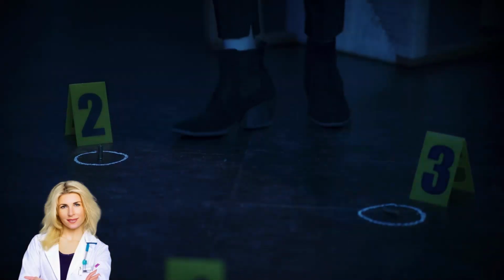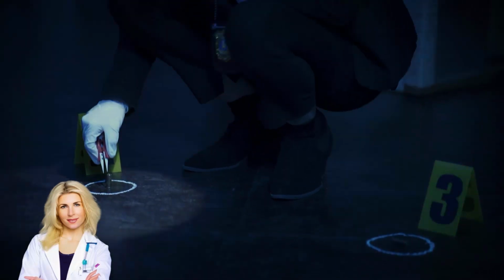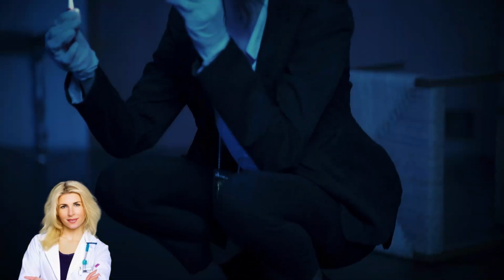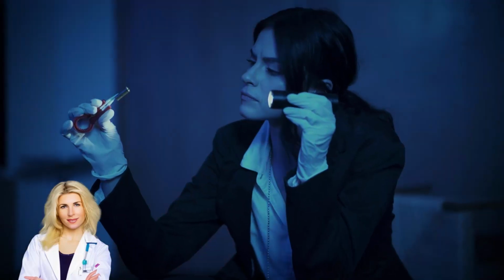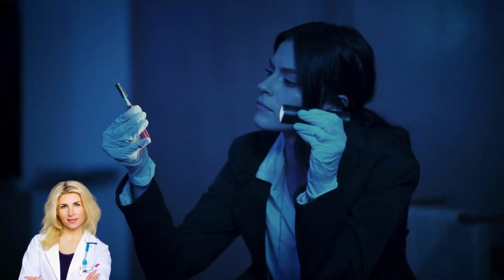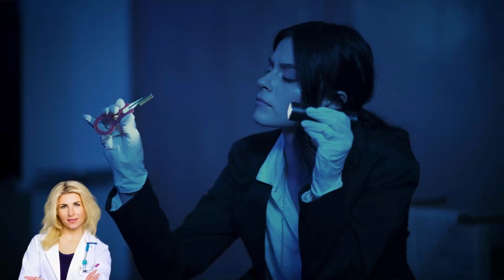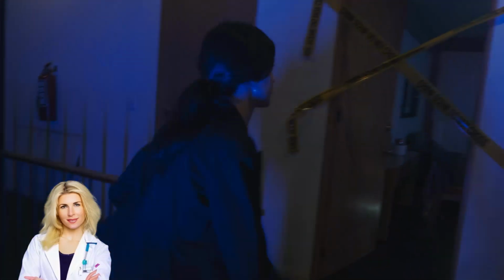Psychopathology of murder. Murder is often linked with various psychological disorders. Although not all murderers have a diagnosed mental illness, psychopathology can play a significant role in certain types of murder, especially when there are underlying personality disorders or mental health issues.